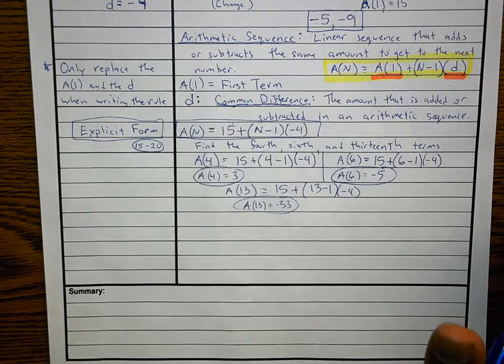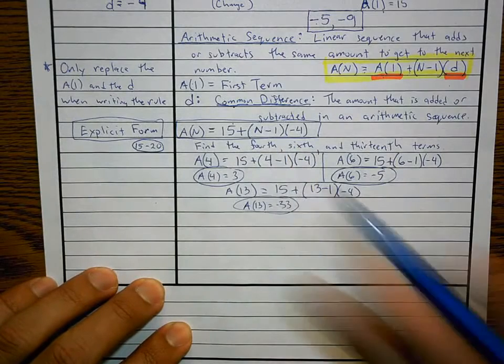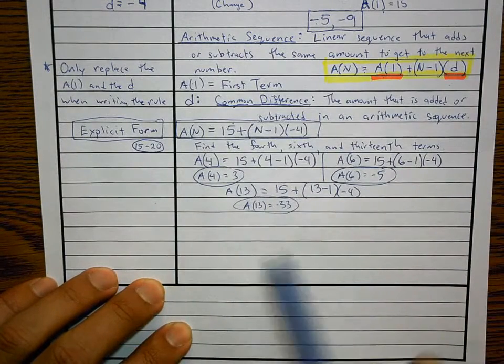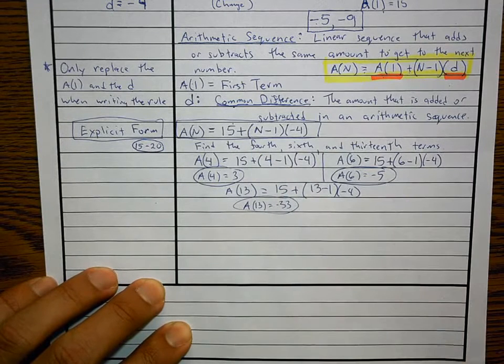This means it's the form that's used to find any value. What's nice about the explicit form is I can find the 100th term, or I can find the 1st term, or I can find the 10th term, or I can find the 1,000,000th term. Kind of nice.